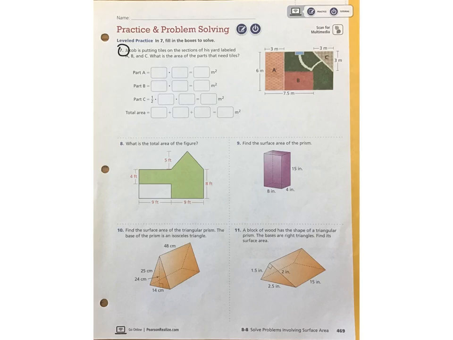Next, let's take a look at question 7. Jacob is putting tiles on the sections of his yard labeled A, B, and C. What is the area of the parts that need tiles? So when we look at this diagram, we need to consider what the dimensions are for the rectangle A and the rectangle B and the triangle marked C. We can do that and then find the area of each piece and then put the pieces together to find the total area of the yard that needs the tiles.